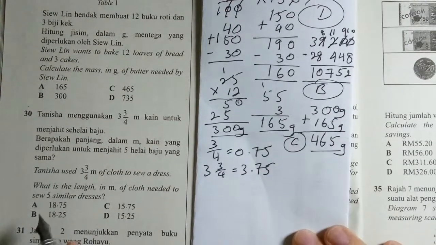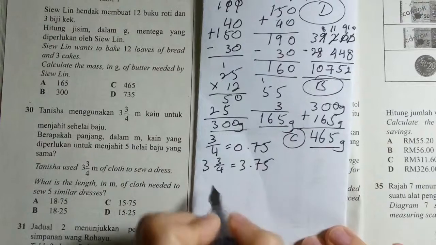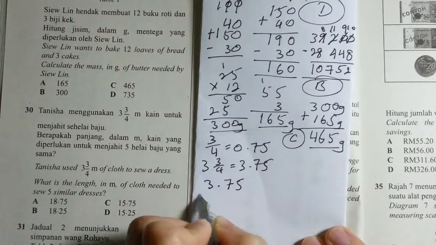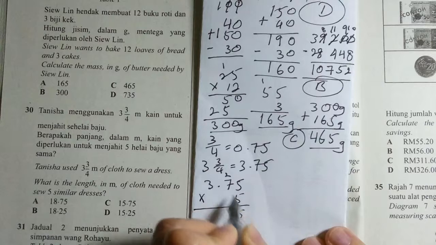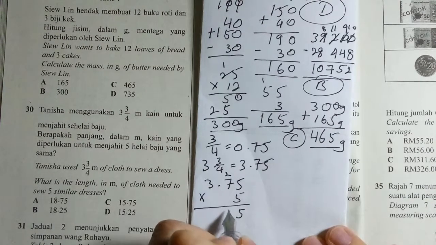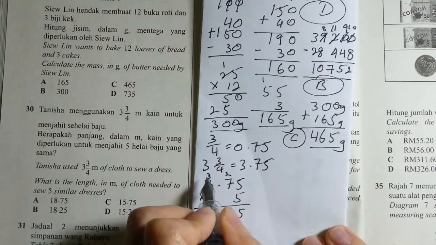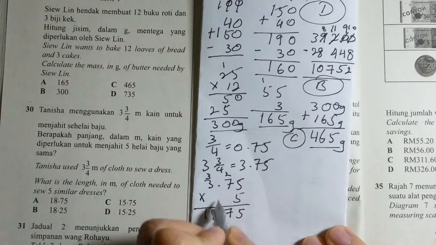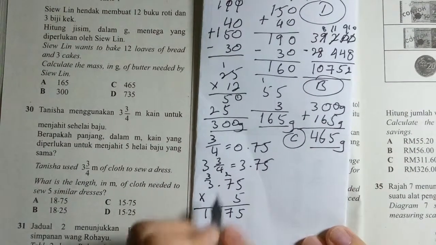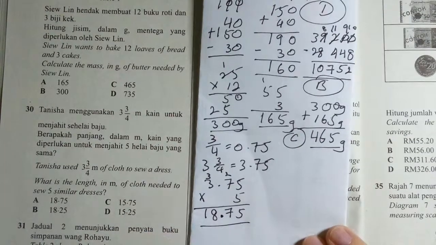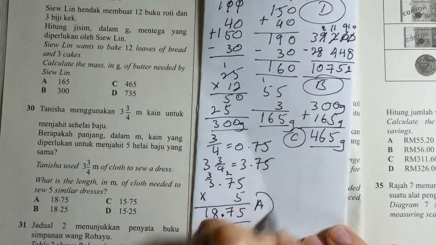Now we need to find the length of cloth needed for 5 similar dresses. So it's 3.75 times 5. 5 times 5 is 25. 7 times 5 is 35. 35 plus 2, 37. Put your 3 here. 3 times 5 is 15. 15 plus 3, 18. Now remember, your decimal point must be in the same position. As long as you write them accordingly, you make fewer mistakes. So the answer would be 18.75 meters, which is A.